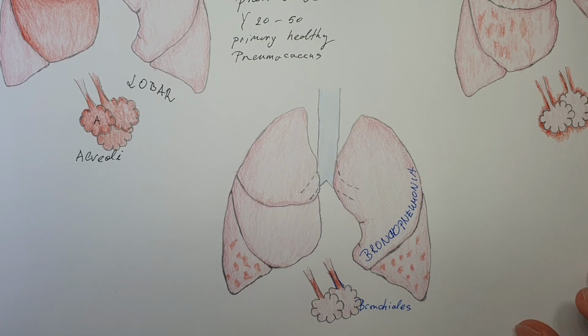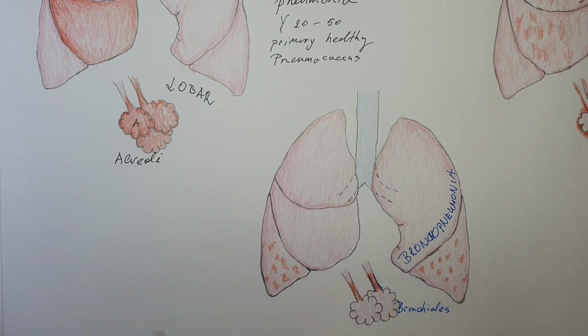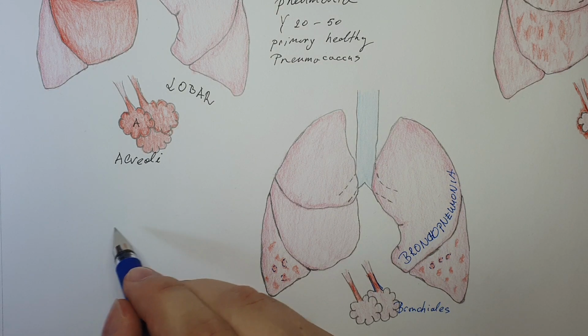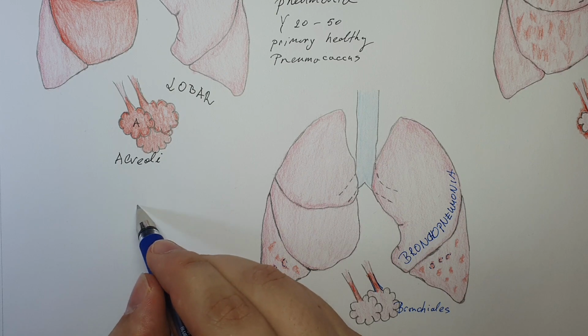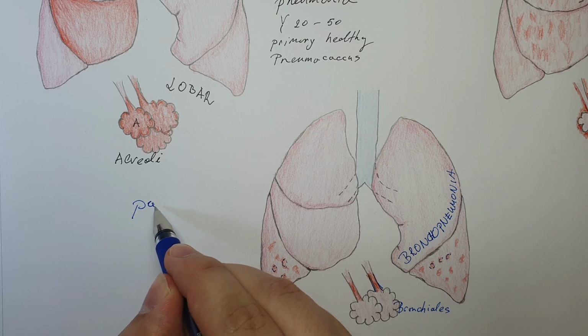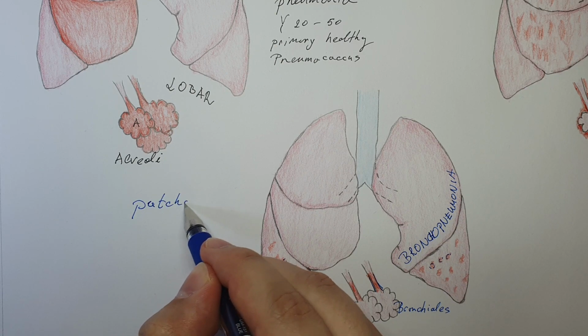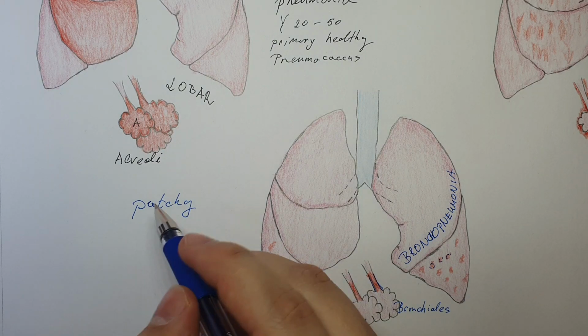On X-ray, this pneumonia will show as small patchy opacities, and as I represented it here, it often is present bilaterally in the lower parts of the lung. So bronchopneumonia presents on X-ray as patchy opacities.